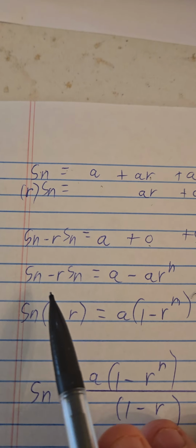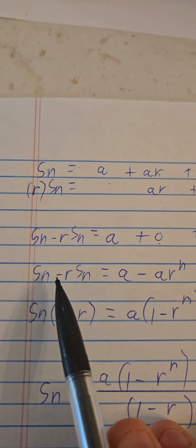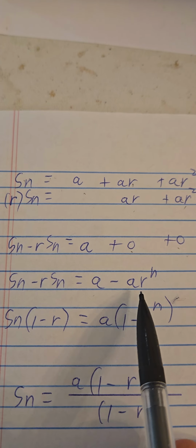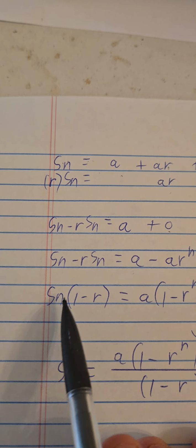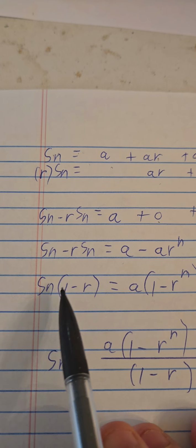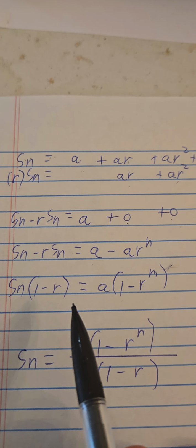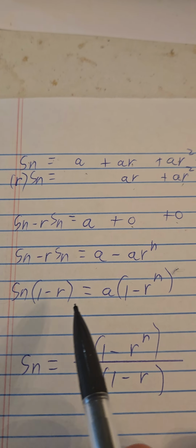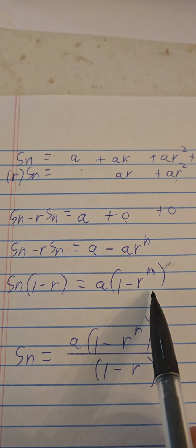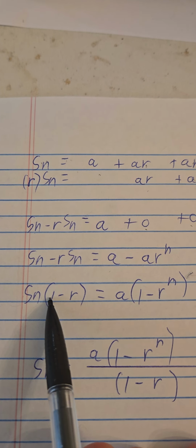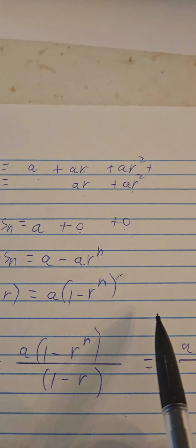I can remove the zeros. Total minus r times total is a minus ar to the n. I can take out that total as a common factor. We're left with 1 minus r. So Sn times 1 minus r. And I can take out a as a common factor, into 1 minus r to the n. I can divide each side by 1 minus r.